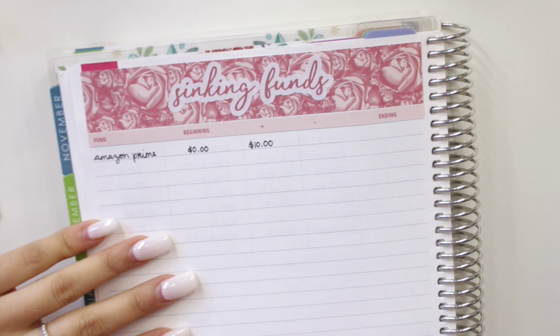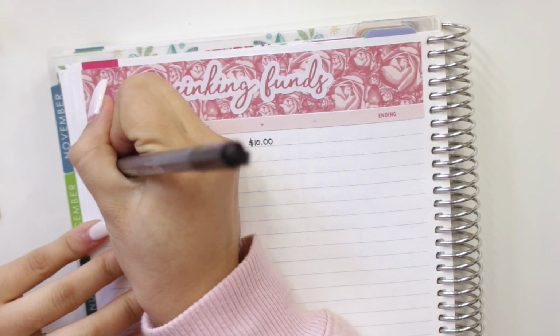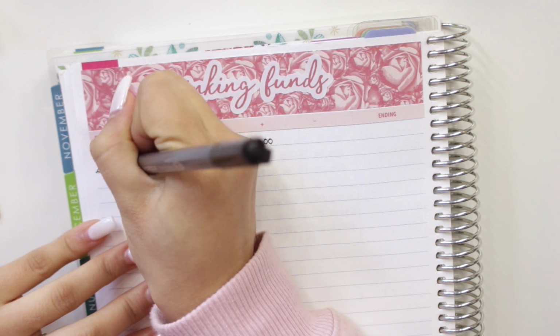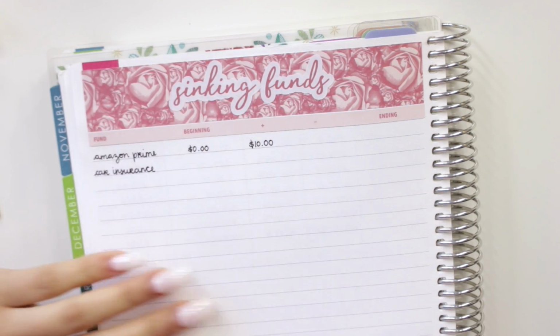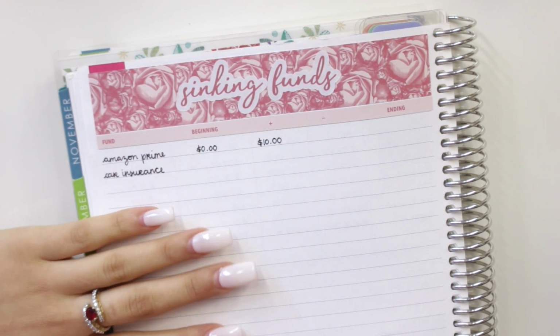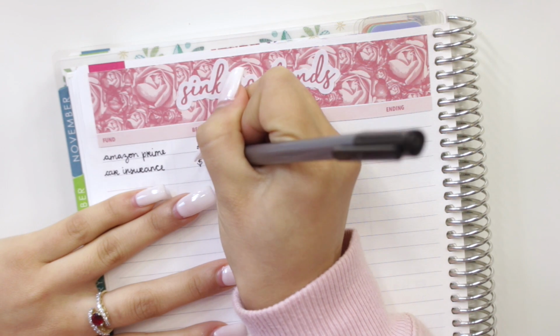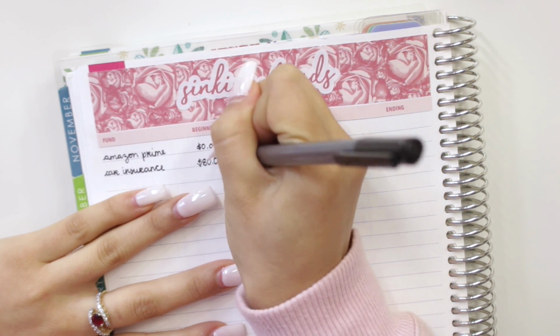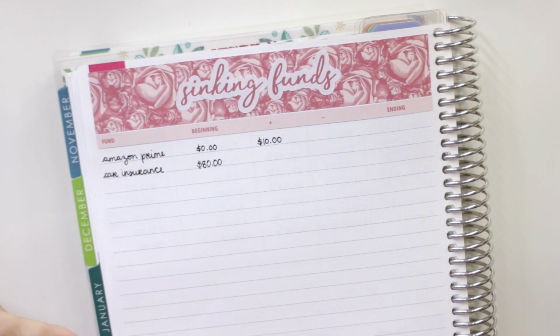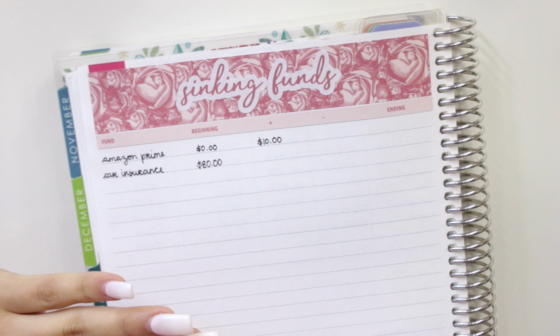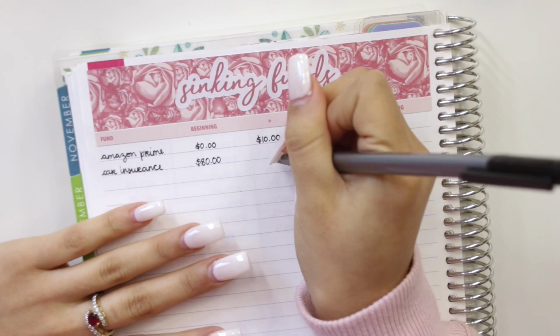Then my next sinking fund is going to be car insurance. The beginning amount for my car insurance is $80. I'm actually going to be adding $150 to that just because I am going to be paying for my car insurance this month.